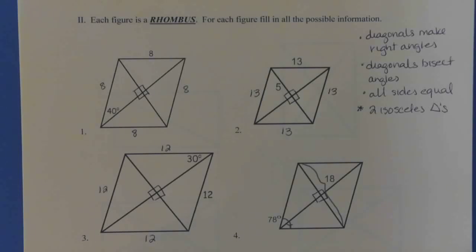Right, so we are going to go over the rhombus page. Again, it could be helpful to have the facts that you have written down about rhombuses in front of you. I also just included a couple reminders here.